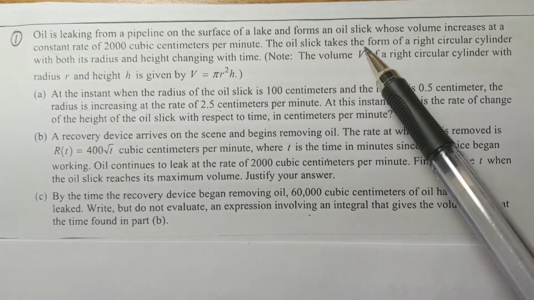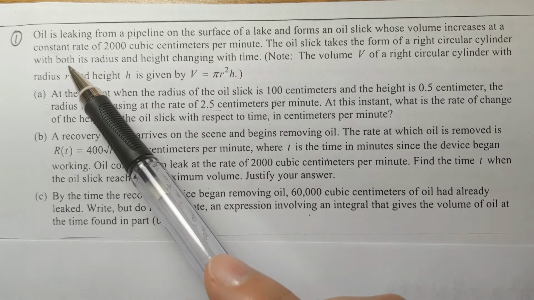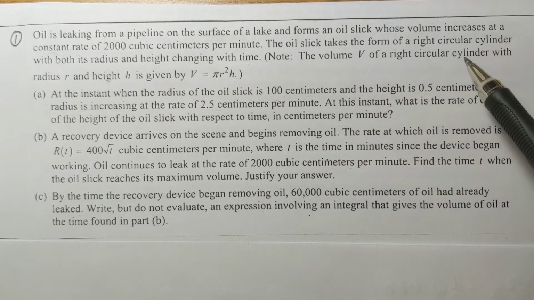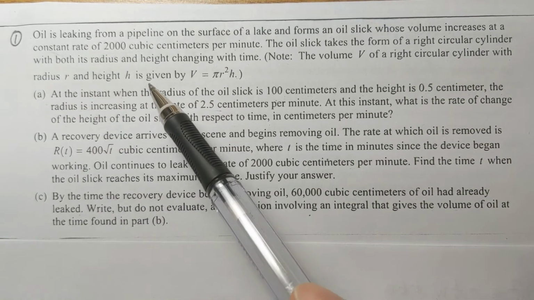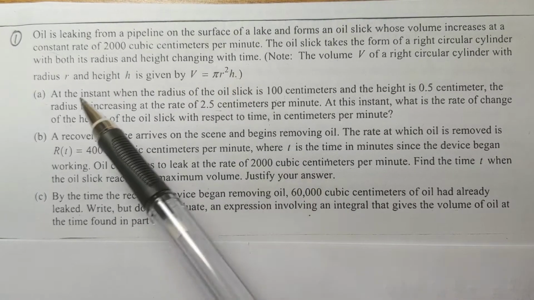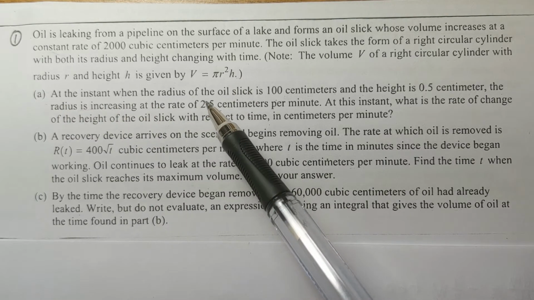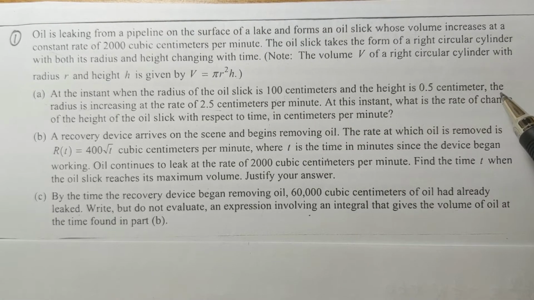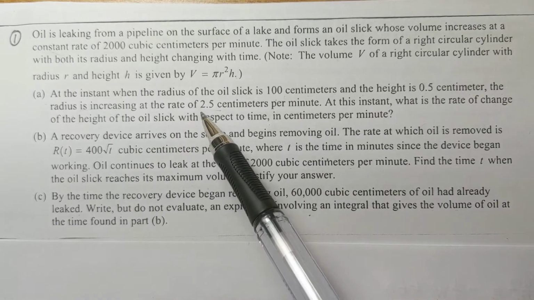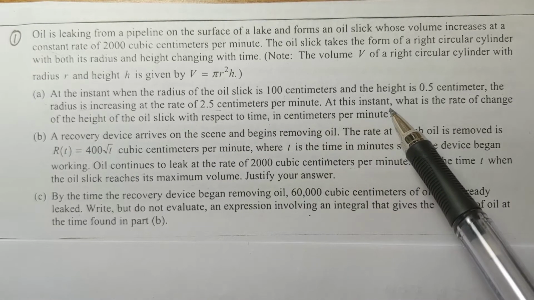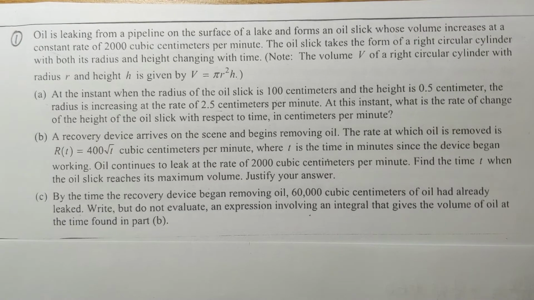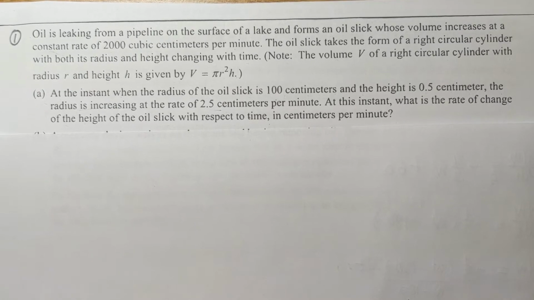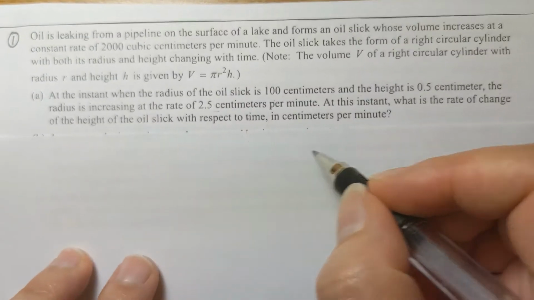The oil slick takes the form of a right circular cylinder, with both its radius and height changing with time. The volume V of the right circular cylinder with radius r and height h is given by V equals pi r squared h. At the instant when the radius of the oil slick is 100 centimeters and the height is 0.5 centimeters, the radius is increasing at the rate of 2.5 centimeters per minute. At this instant, what is the rate of change of the height of the oil slick with respect to time in centimeters per minute? So now we are going to analyze this question.